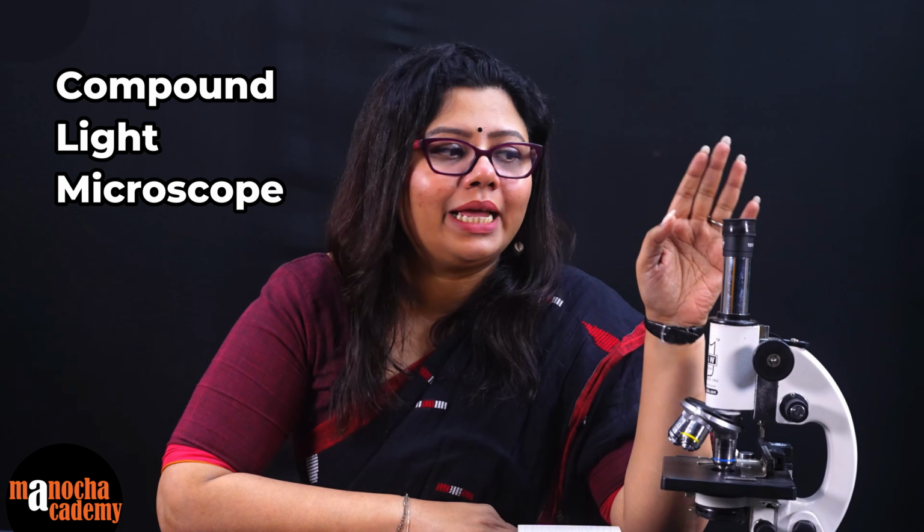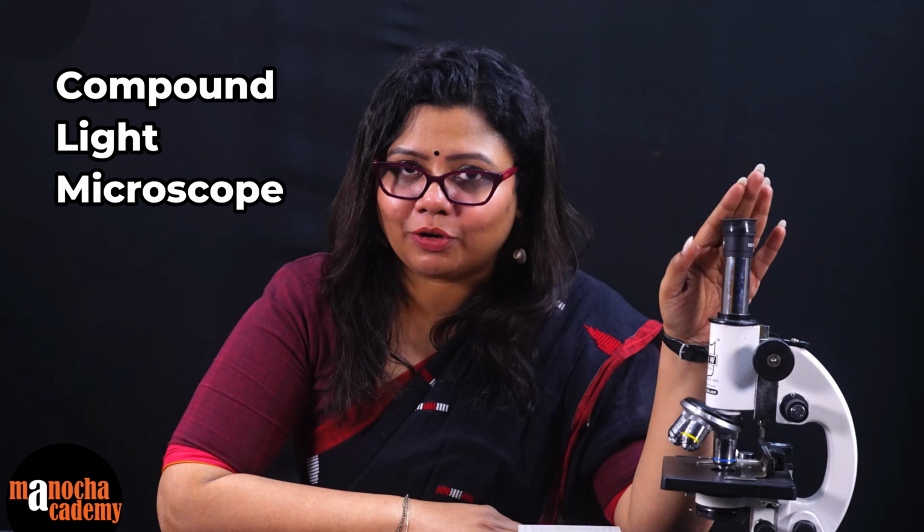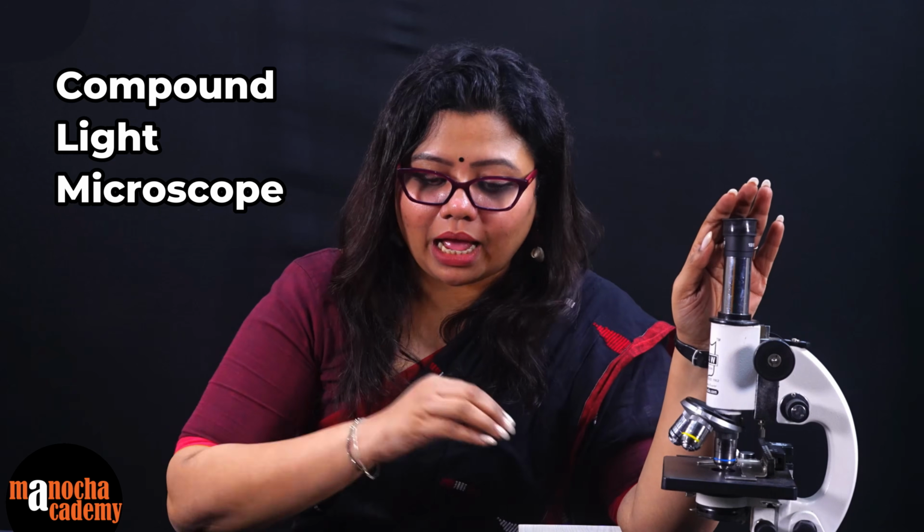So we are going to see them one by one under this instrument, which I'm sure all of you know about. It's a compound light microscope. We are going to see all these slides under the light microscope, and we'll see if we can identify these cells by their shape or not.